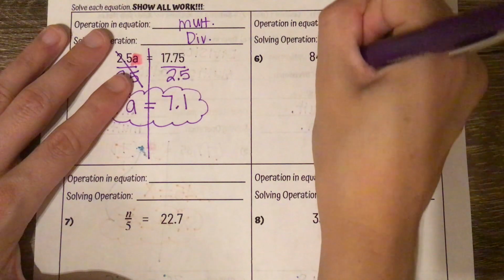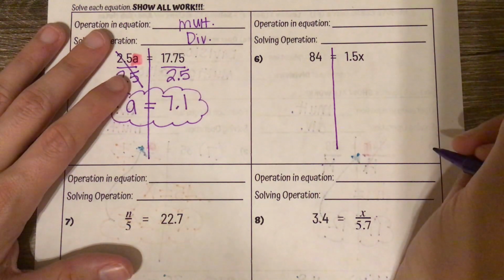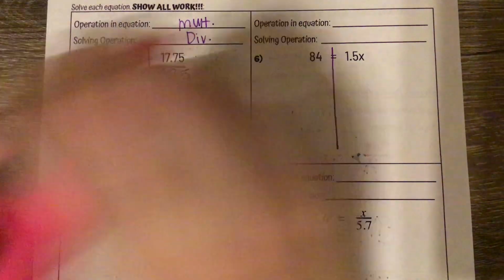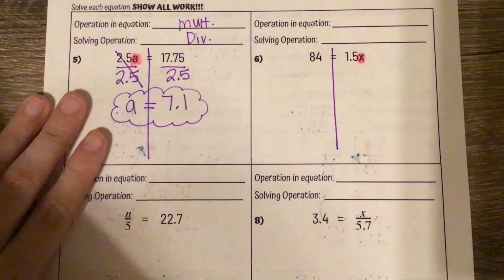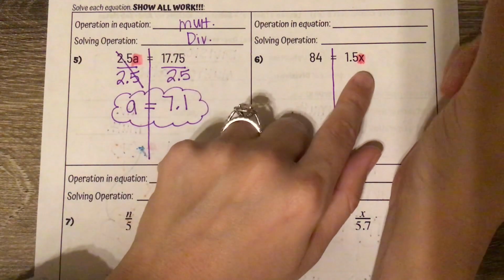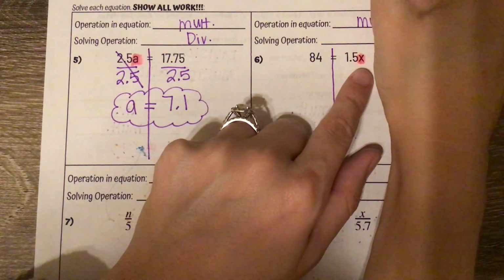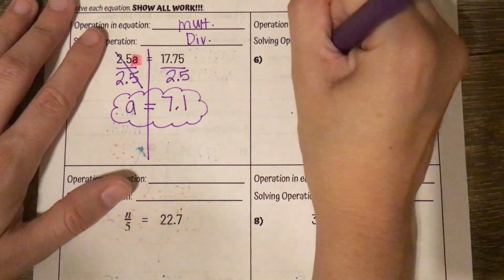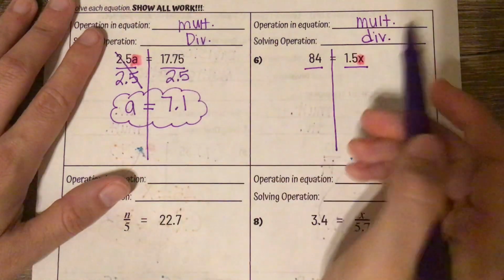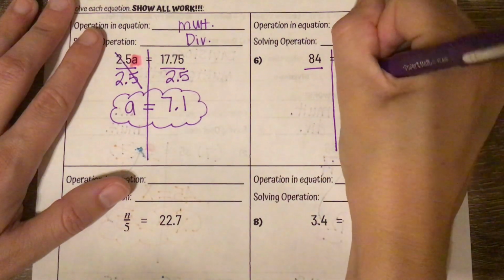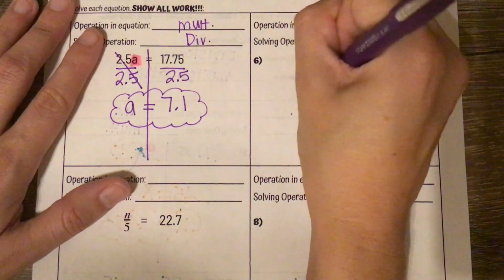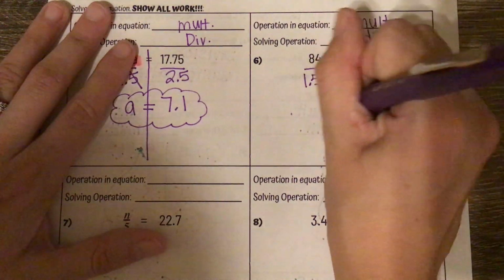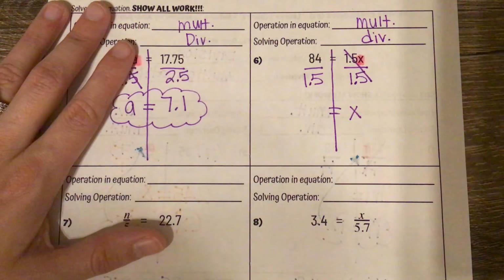All right, number 6, I'm drawing my line down my equal sign. We have a number written right next to the variable. Oops, I forgot to highlight my variable, so it's easy to spot. The number is written right next to the variable. That's showing multiplication, so the opposite is to divide. We're showing our division with the fraction bar. X is being multiplied by 1.5, so the opposite is to divide by 1.5. We're always dividing by the number that's with the variable. It should cancel out on the side with the variable and leave you with just X.